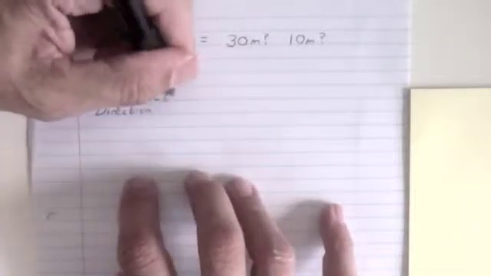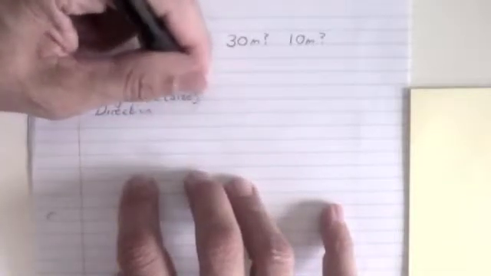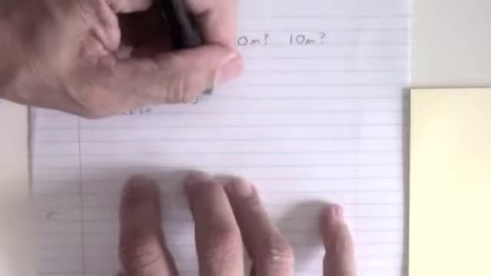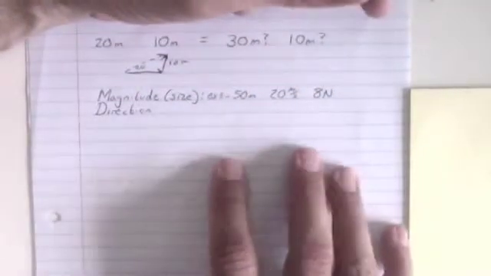Magnitude just means size, amount. Examples are 50 meters, 20 meters per second, 8 newtons, 40 degrees.